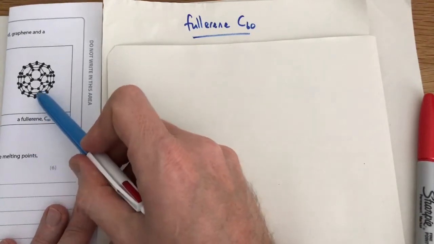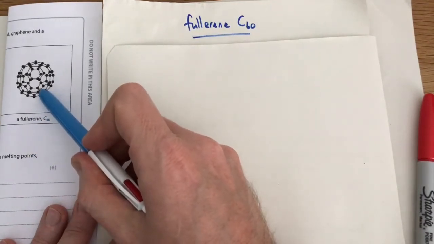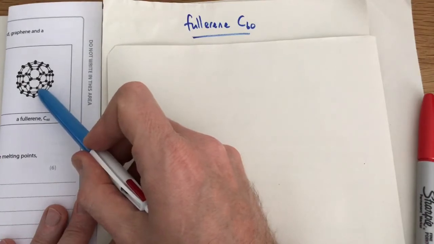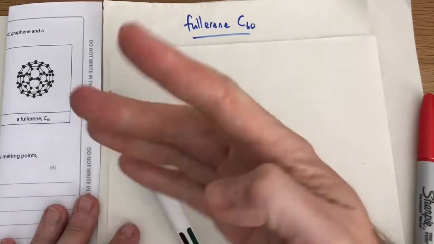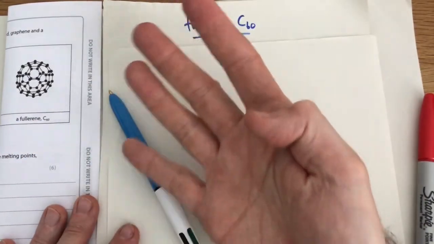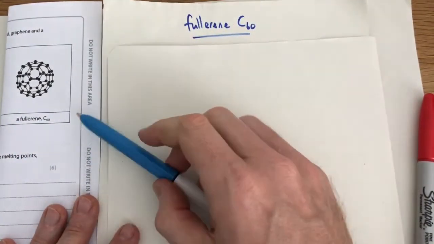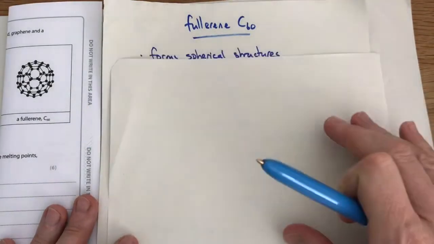It's probably difficult to tell on here, but if you get a good picture of this, have a look and count, and you'll find that there are 1, 2, 3 bonds per carbon atom. You know that carbon wants to make 4 bonds. If it makes 3 bonds, it's got 1 electron left over, so it's got a delocalized electron in that structure.